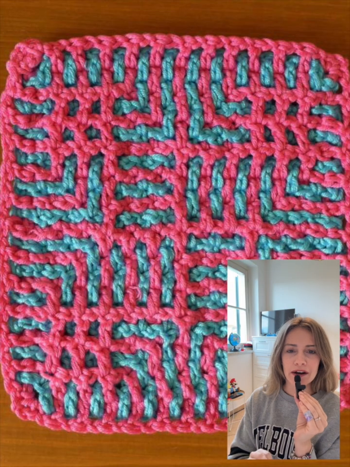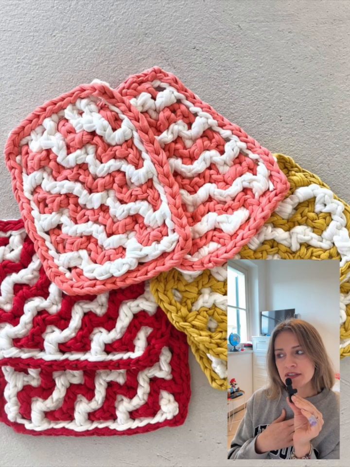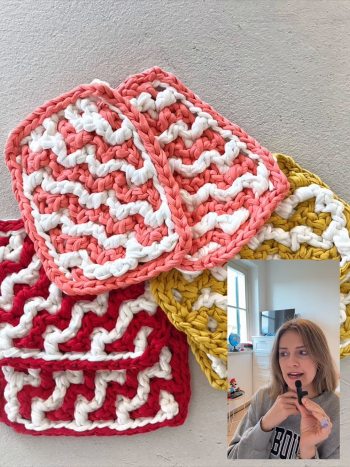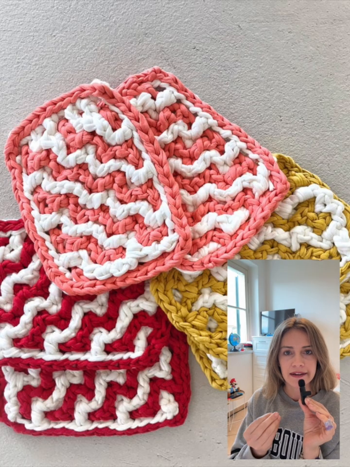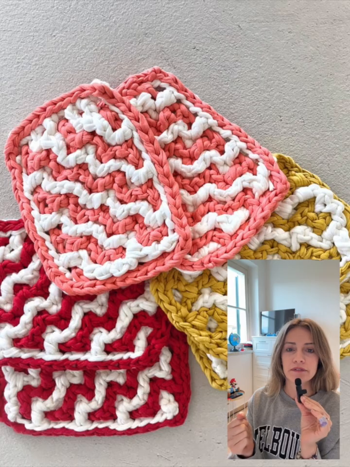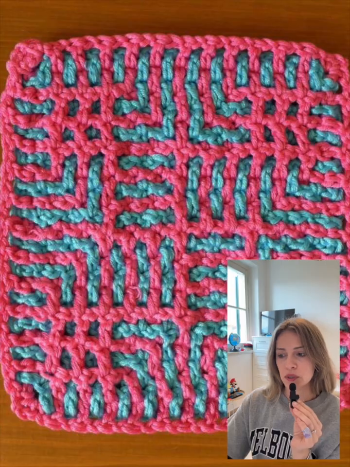This is if you love texture and you love playing with colors. I've made pot holders similar to this, but in a zigzag pattern, and it's absolutely gorgeous. It makes your work kind of double sided, really thick. You can feel the texture, you can feel the thickness. I would say this is an advanced method. You've got to really be playing around with your colors the whole time.